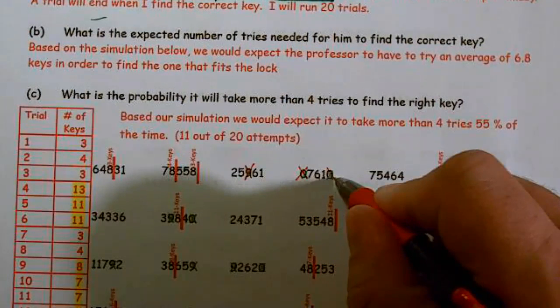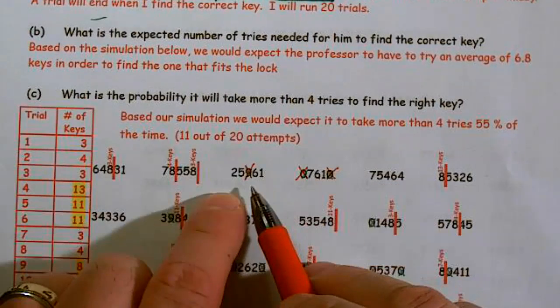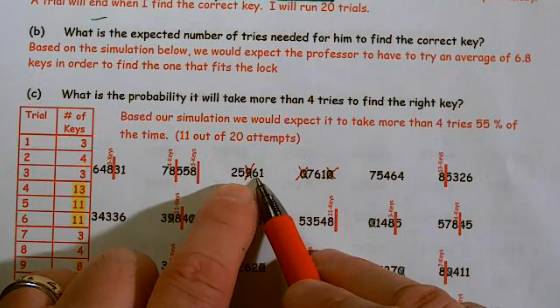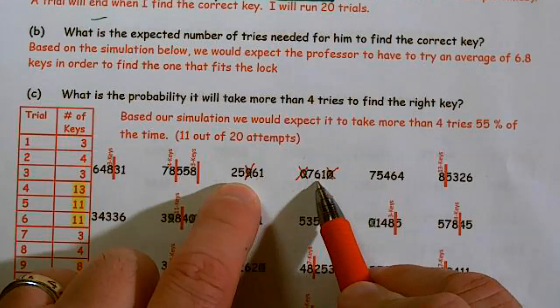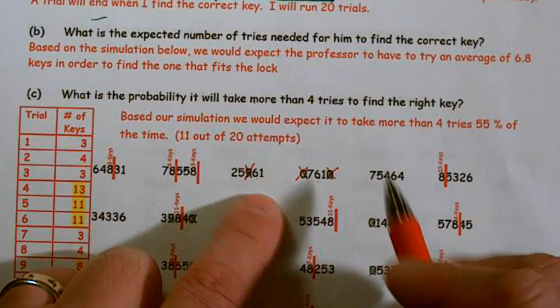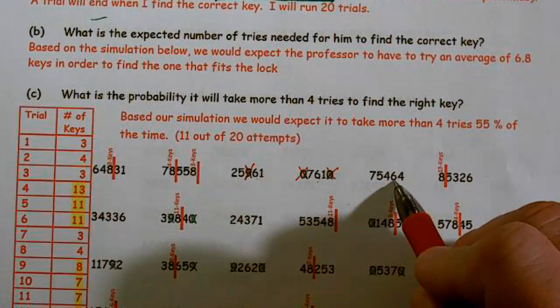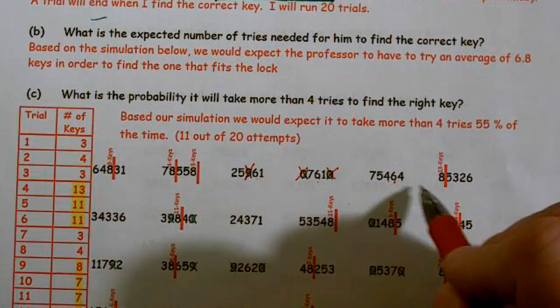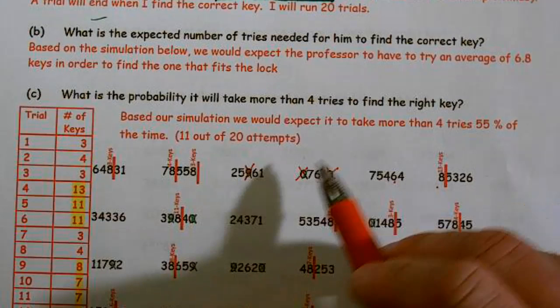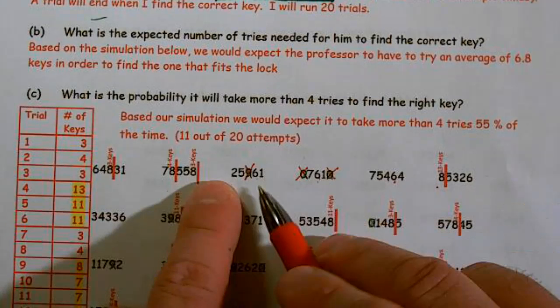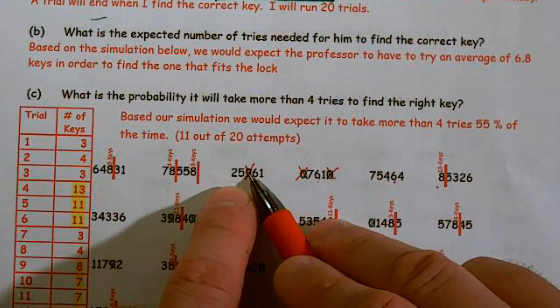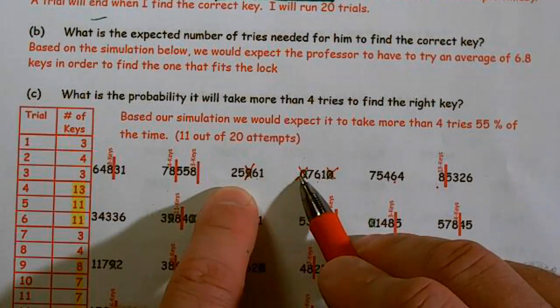And by the way, if you've noticed, I've already had a 6 occur and a 6 occur, but remember, duplicates are allowed. So we can try the same key more than once in this particular scenario. Wrong key. There's another duplicate. Here's the duplicates. Duplicates were permitted, but remember the skips are not. So the 9 and the 0 are not permitted.